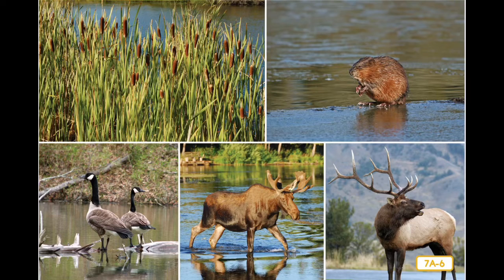Many kinds of birds make their homes among cattails. It's very hard to see anything in there because cattails grow so thickly, so it's a good place for birds to build their nests and to lay and hatch their eggs. Predators like snakes and frogs also live among the cattails and search for animals like birds and insects for food.